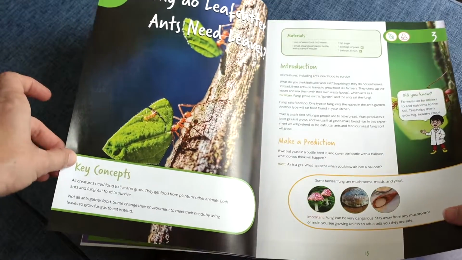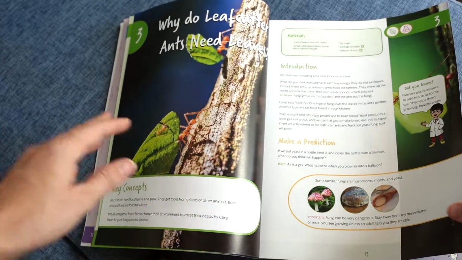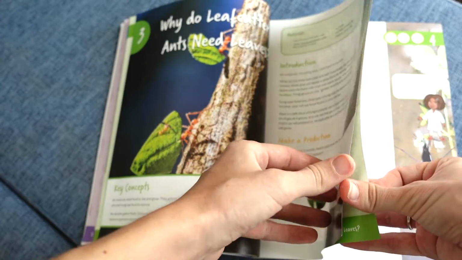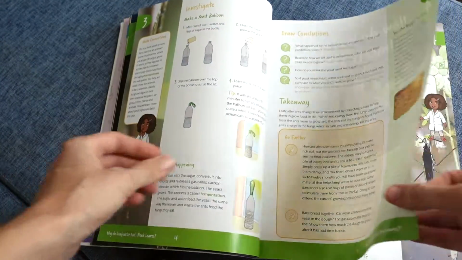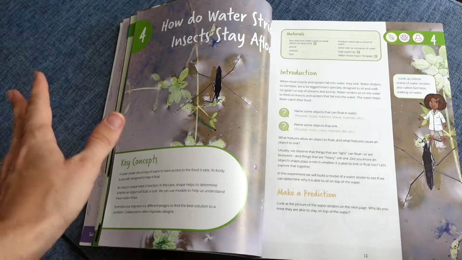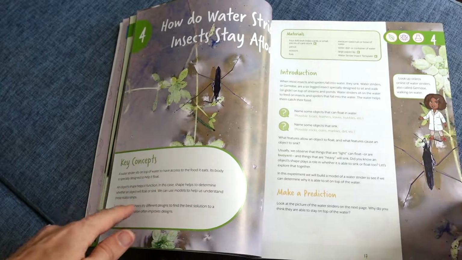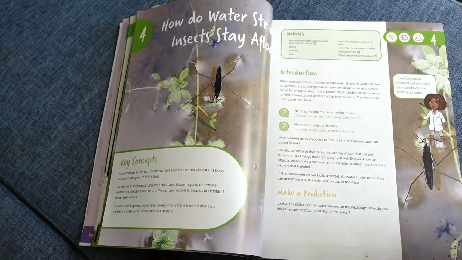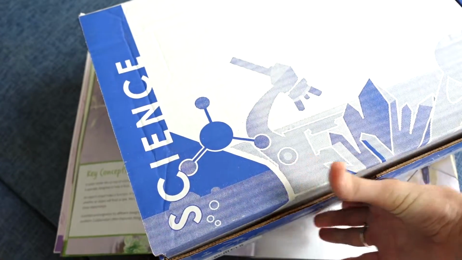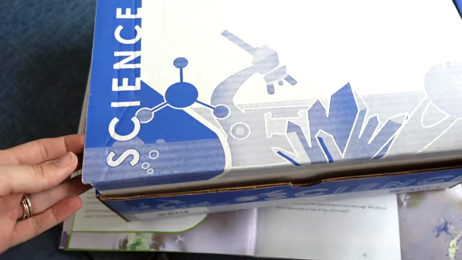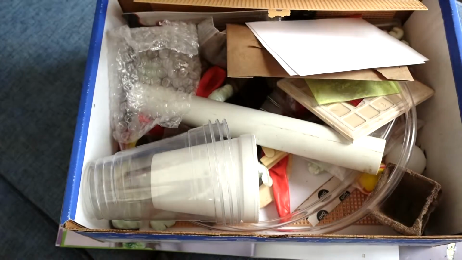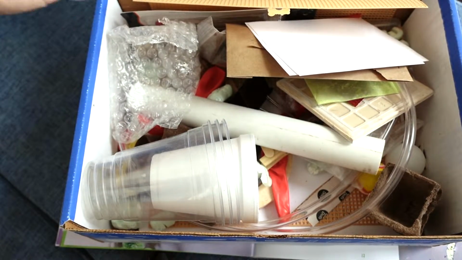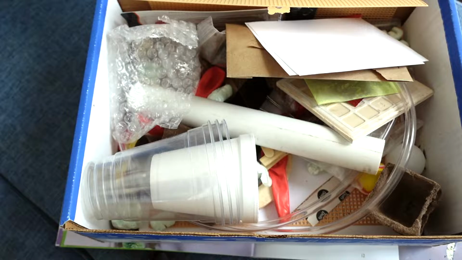So each week has an experiment. That's something to be aware of. And there will be materials in the experiments that are maybe not common household materials, and that's where the science supply box comes in. You can get a science supply box with every year. They have a lot of random stuff when you open them.